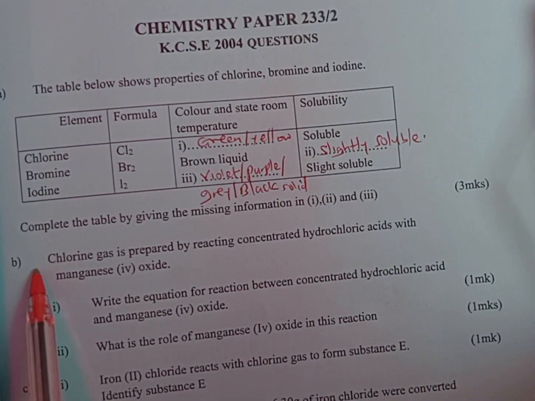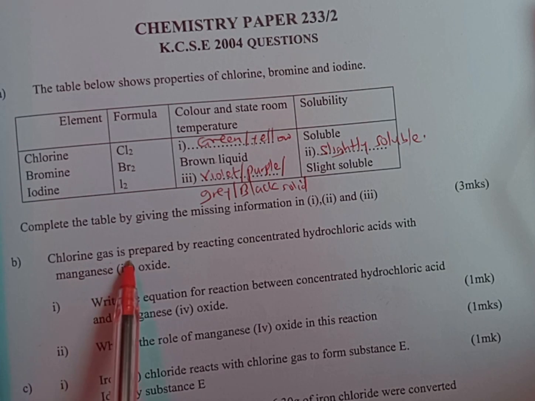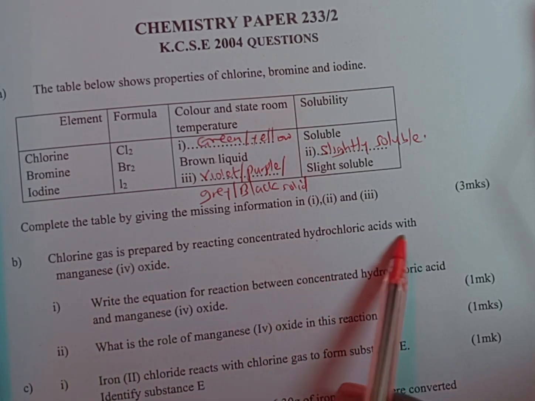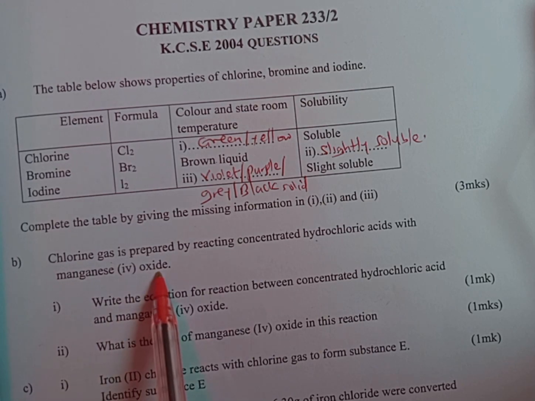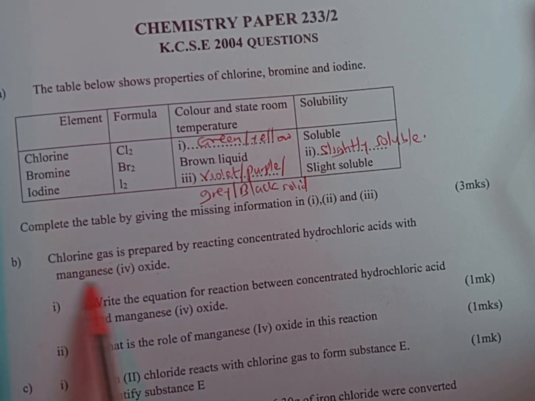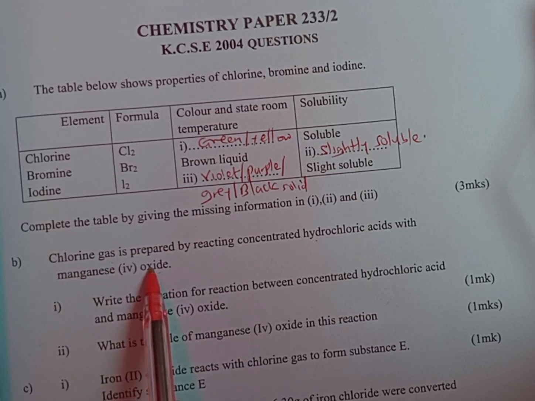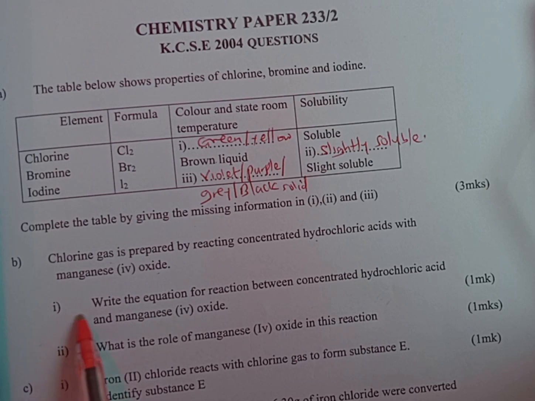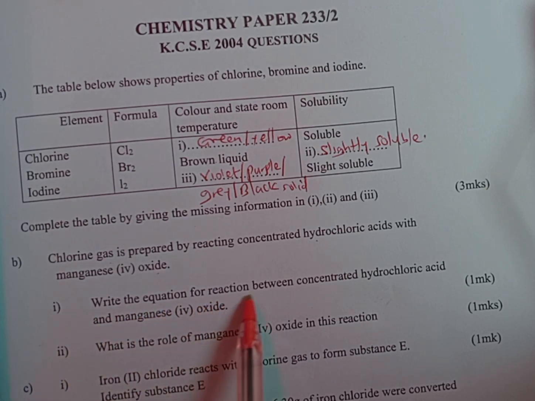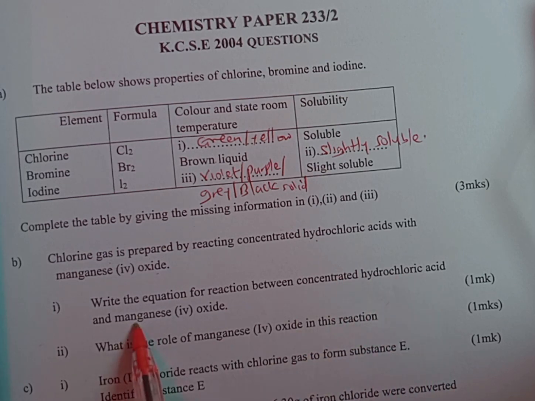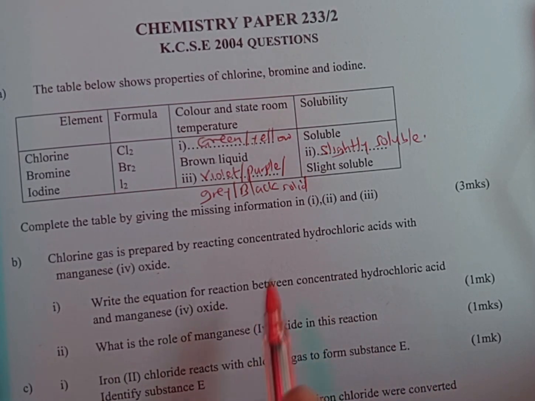We move to part B of this question. Chlorine gas is prepared by reacting concentrated hydrochloric acid with manganese 4 oxide. Remember, in this reaction, manganese 4 oxide is acting as an oxidizing agent. Roman 1, write the equation for the reaction between concentrated hydrochloric acid and manganese 4 oxide.